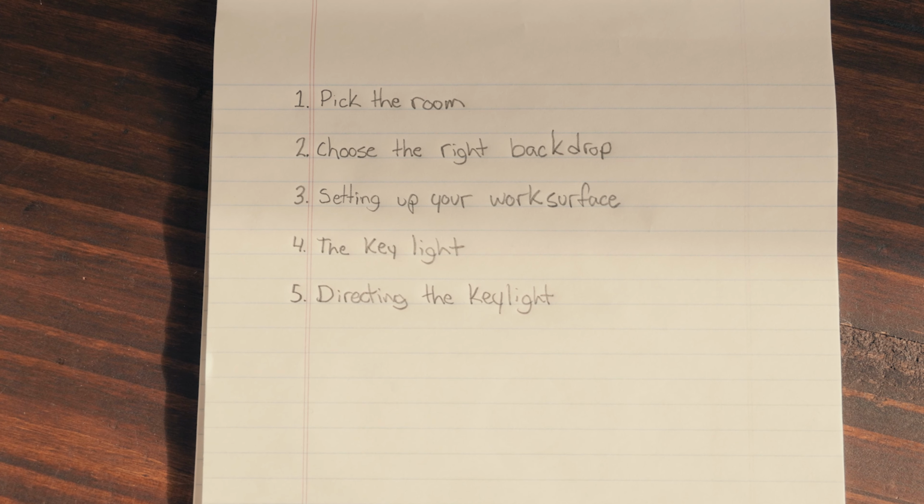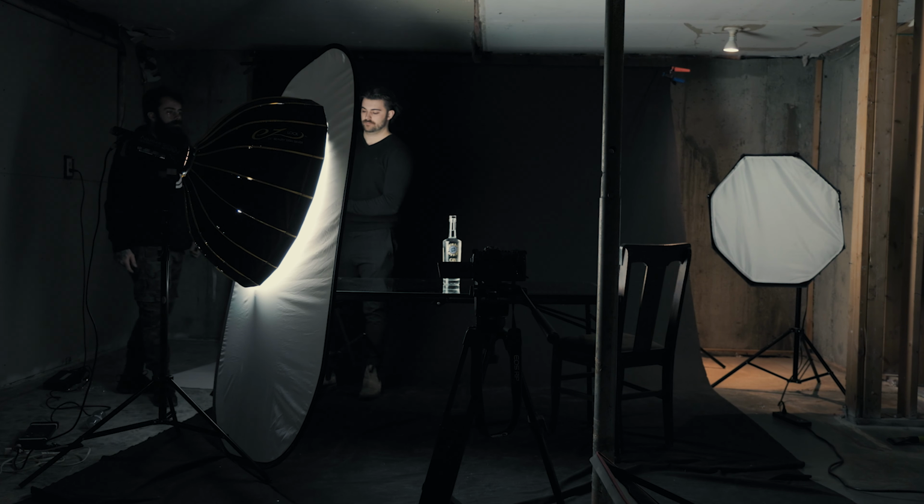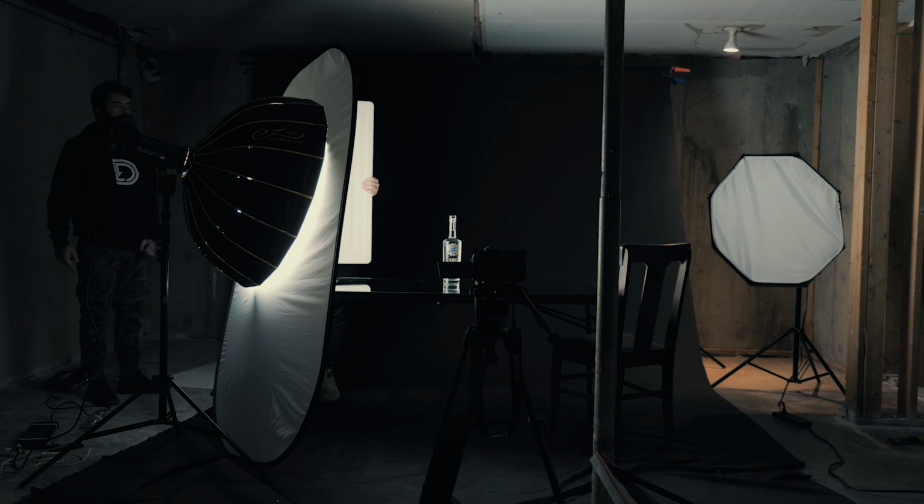Step 5. Directing the light. For this, I'll be using a white panel that I had kicking around. By placing the panel like this, we're blocking light from spilling onto our background while directing it.